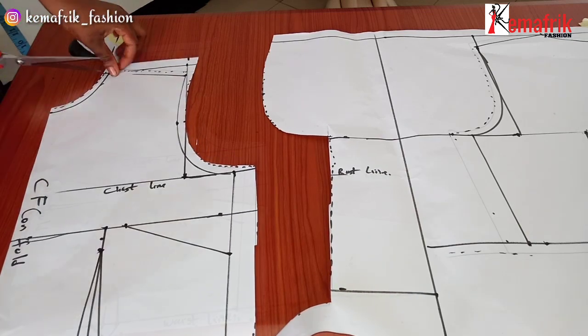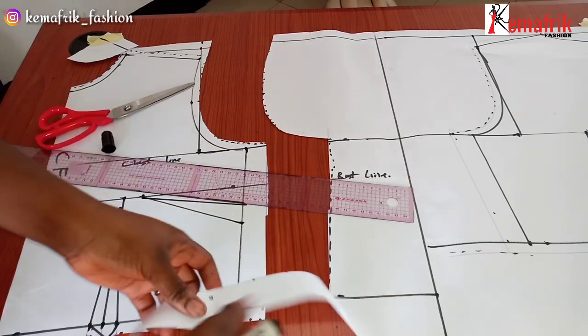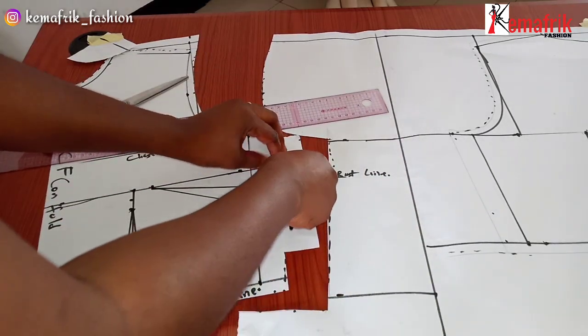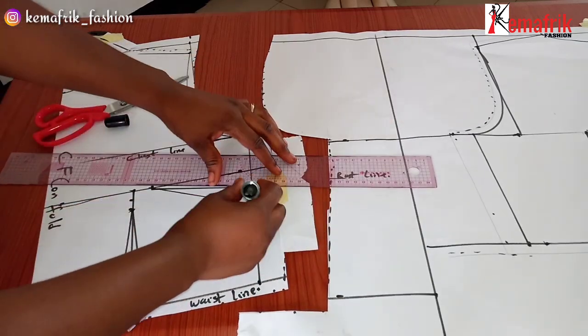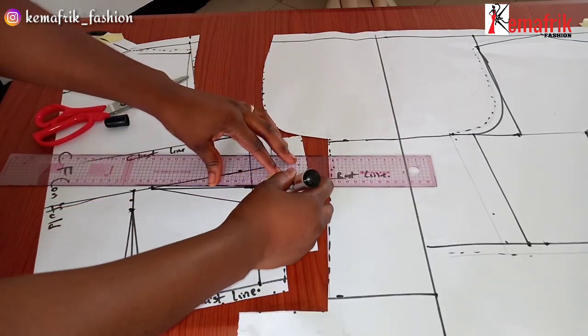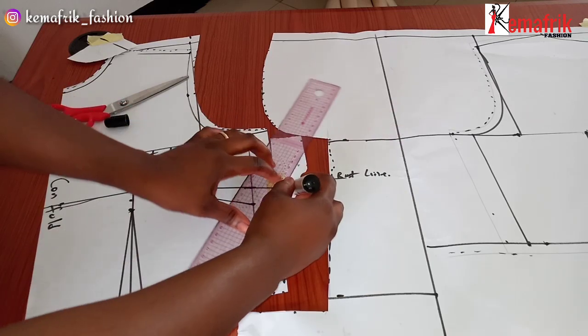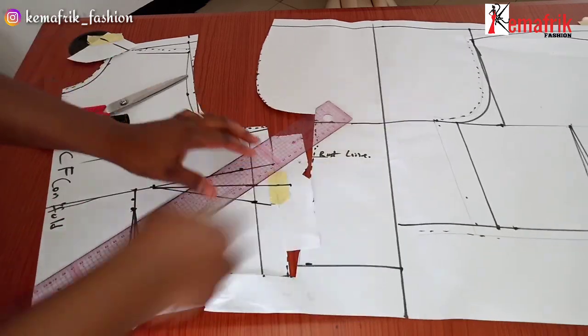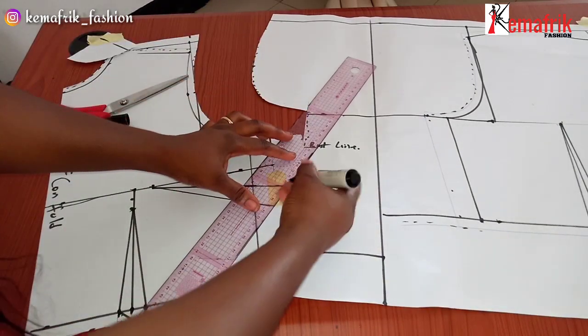At this point, I realized I didn't create an extension for the bust dart. This may cause a deficit when working on fabric, so I just joined an extra paper so I can extend the dart line into the allowance like so and connect it back to the chest line.